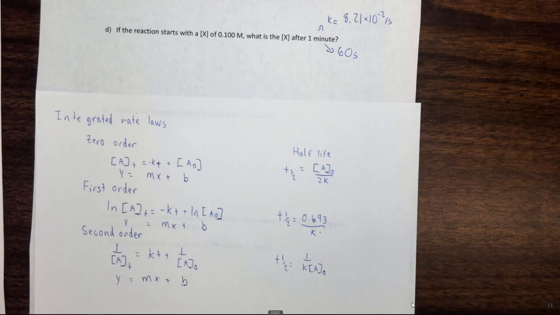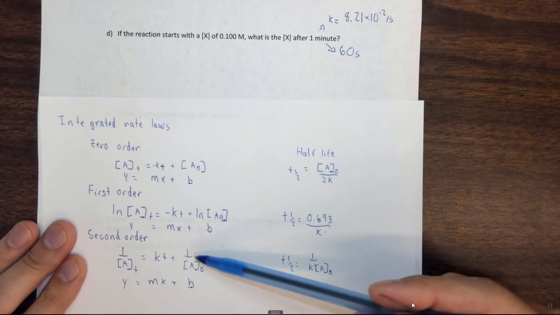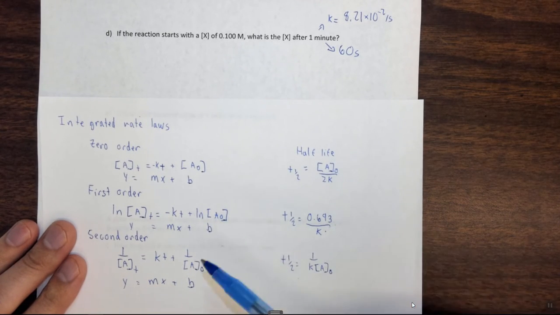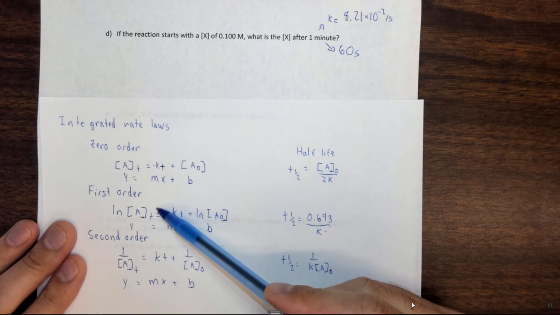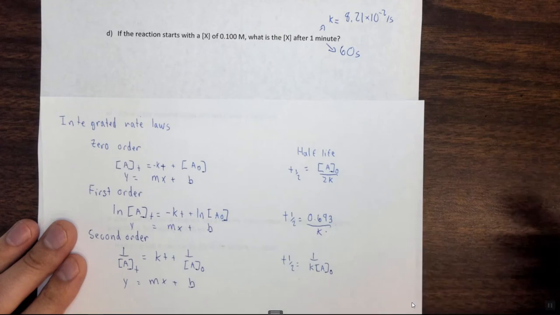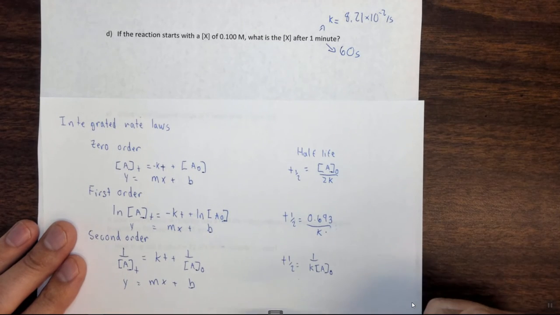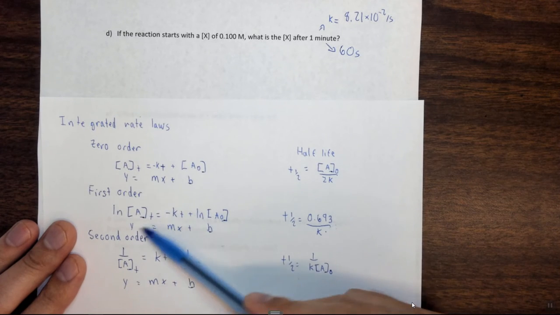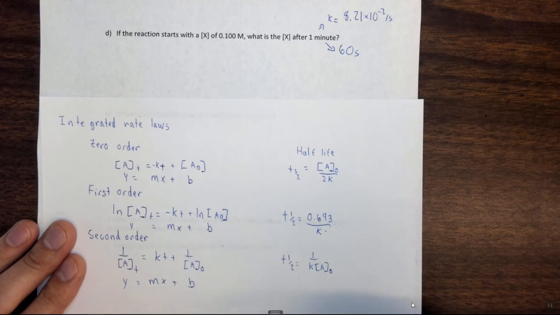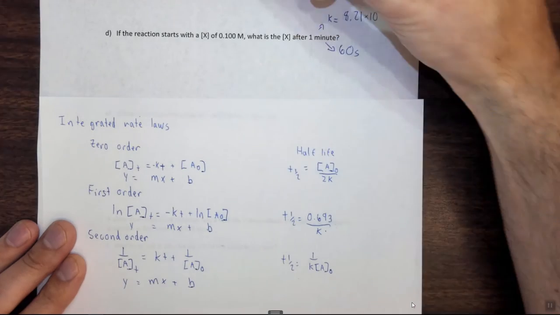We now want to use the integrated rate law. In fact, this is what makes the integrated rate law useful. The integrated rate law allows us to predict what the concentration will be after some time. The rate law expression doesn't allow us to do that, but the integrated form does. So in this case, we're trying to find the concentration of A at some time. So let's plug in what we know.